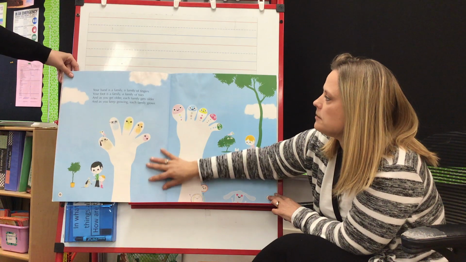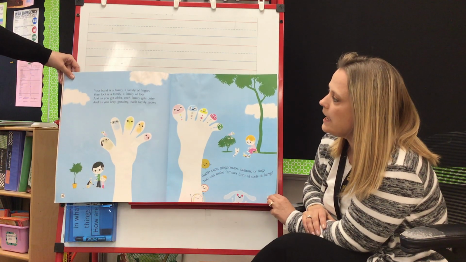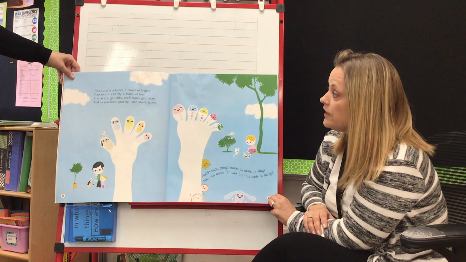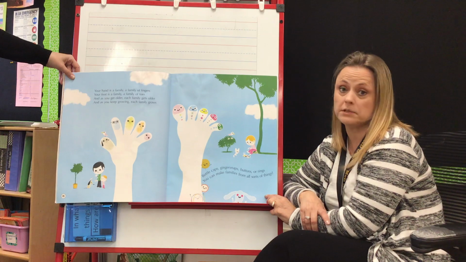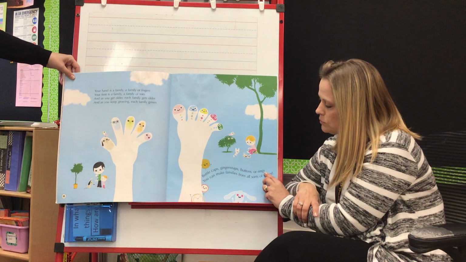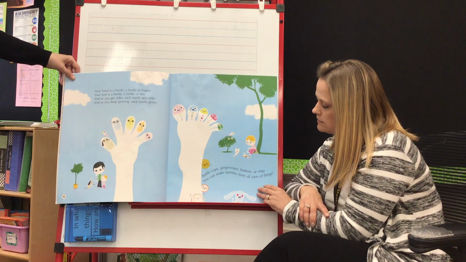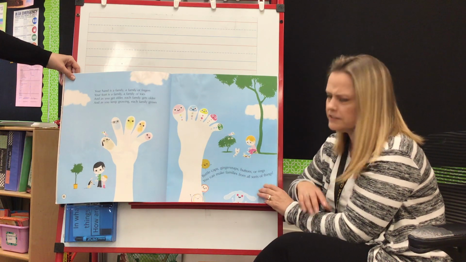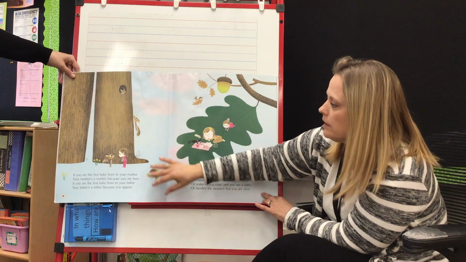Your hand is a family of fingers. Your foot is a family of toes. And as you get older, each family gets older, and as you keep growing, each family grows. Bottle caps, ginger snaps, buttons or rings, you can make families from all sorts of things.